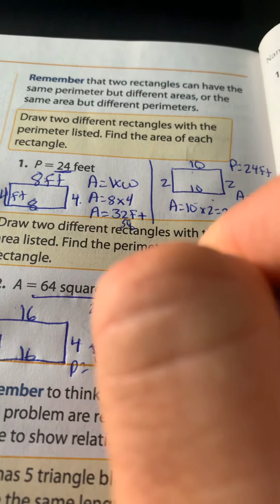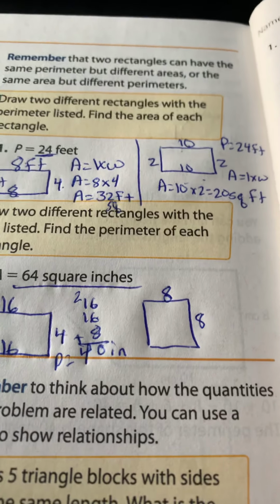Let's do 8 and 8 because we know 8 times 8 is 64 because I ate and I ate, so I got sick on the floor.